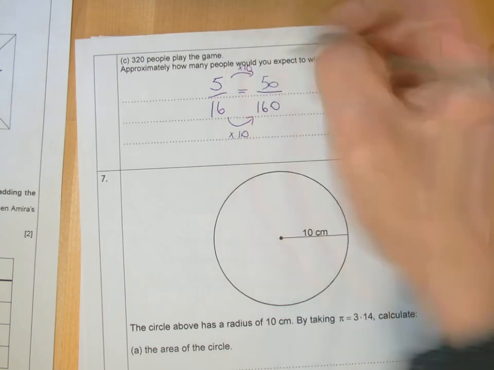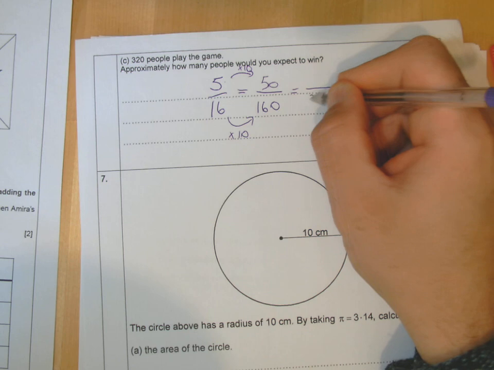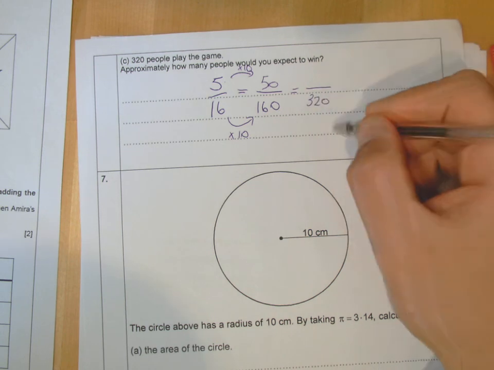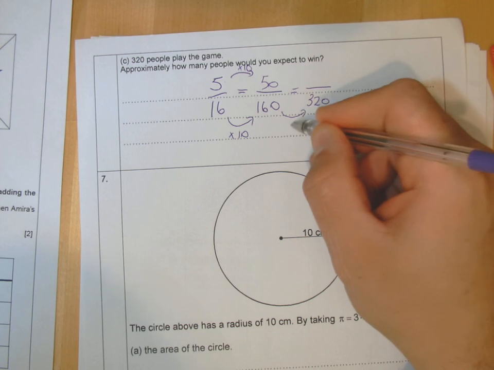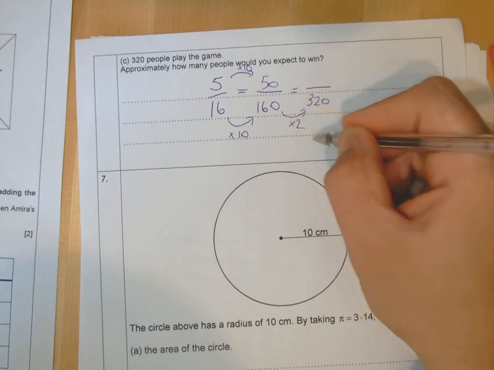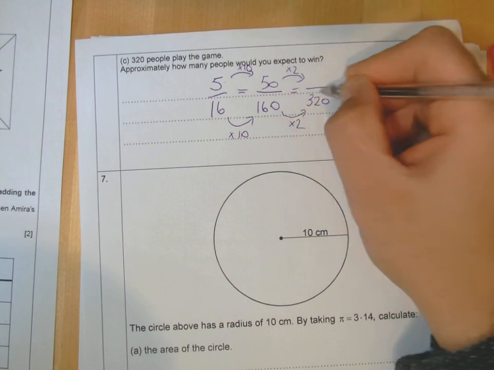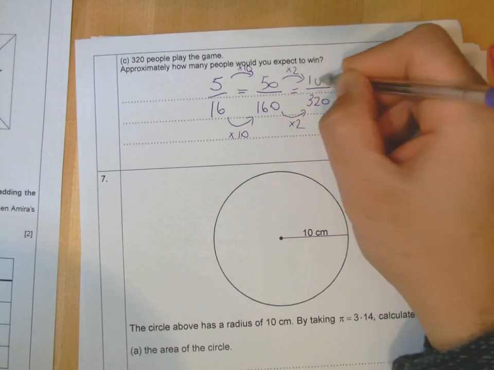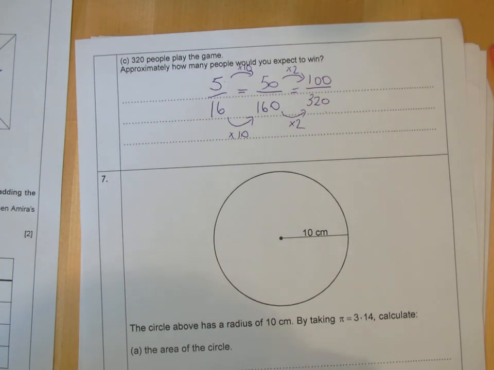So now can I get to 320 from there? Well, if you think about it, 160 actually goes into 320 twice. So if I double the bottom, all I've got to do then is double the top as well. 50 times 2 is 100. So out of 320 people playing, I'd expect 100 to win.